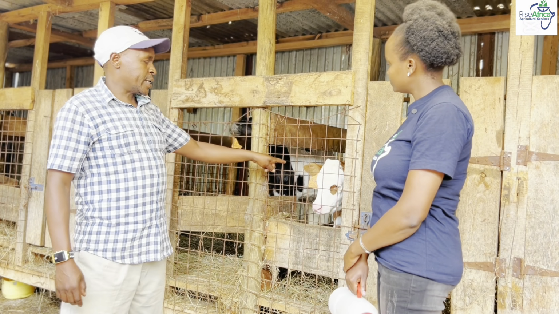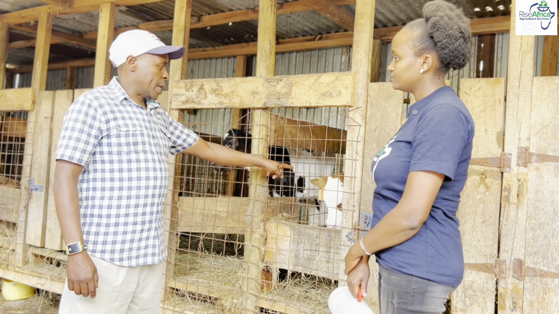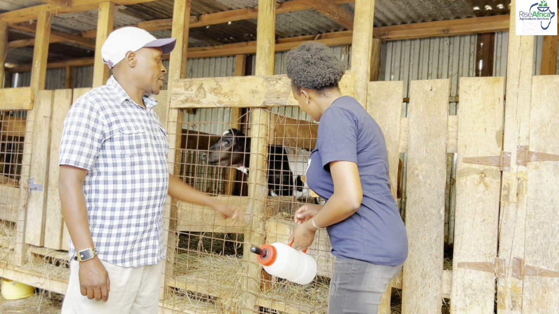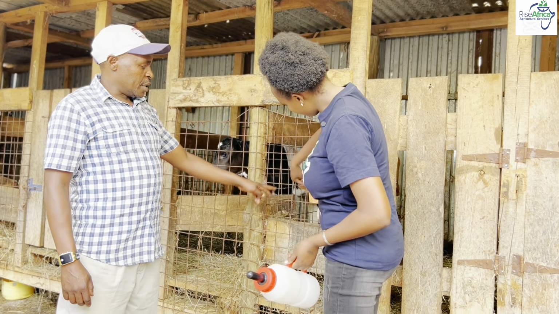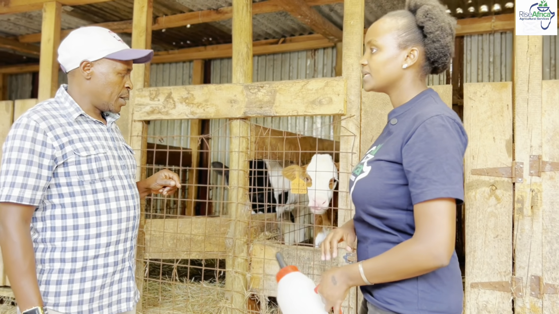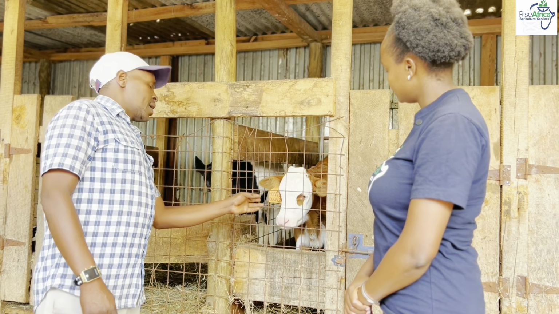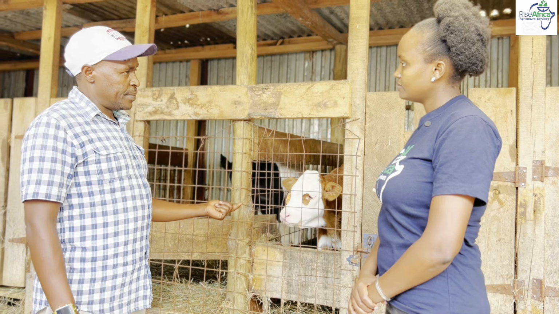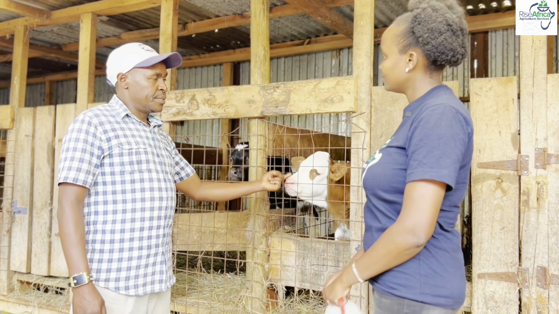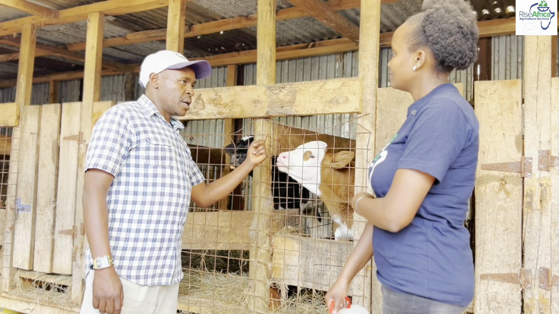Like you can see the tagging, that is identification. We usually identify them at this stage. What does this tag have? There's a name and there is a date of birth, DOB. And at the back, we have the sire and the dam. So if you want to know who is the mother, who is the sire, you'll get that.